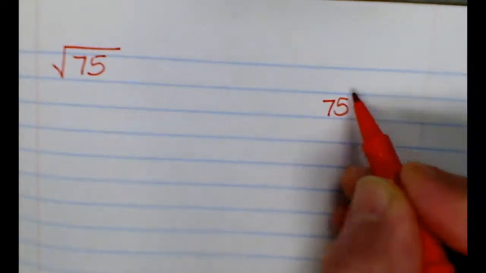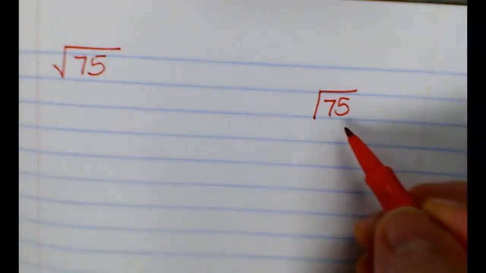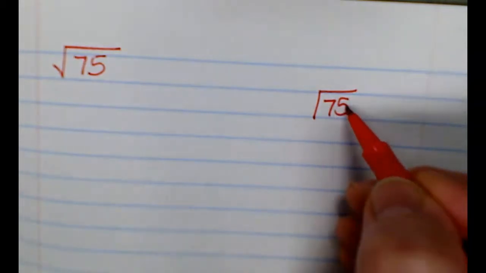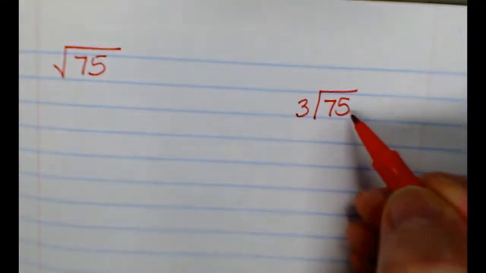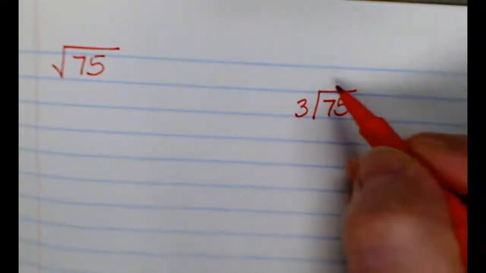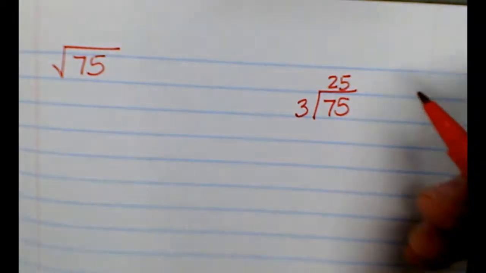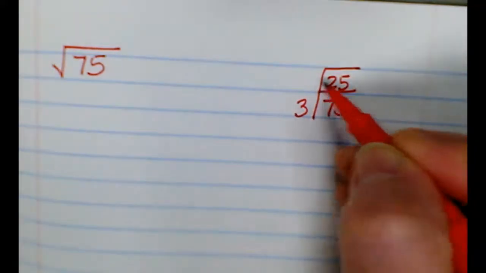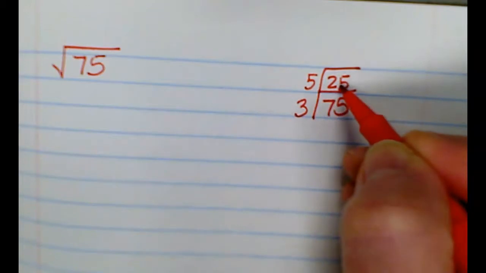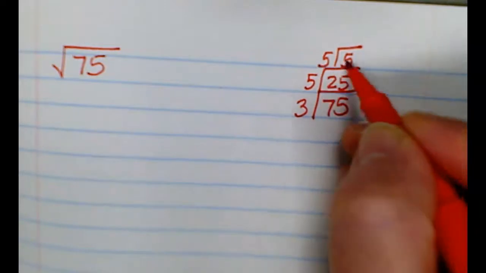That's correct. So, will 2 divide into 75? No, it's not even. 7 plus 5 is 12. 3 will go into 12, so 3 will go into 75. And so 3 will go into 75, and that would be 25 times. Will 3 go into 25? No. What goes into 25? 5. 5 will go into 25, and 5 left over. 5 will go into 5.